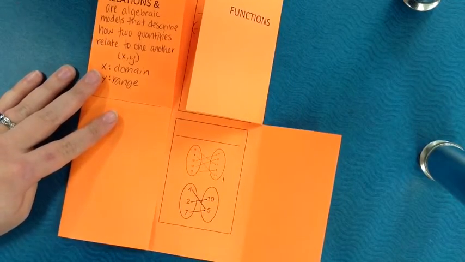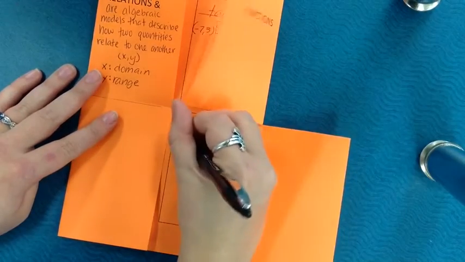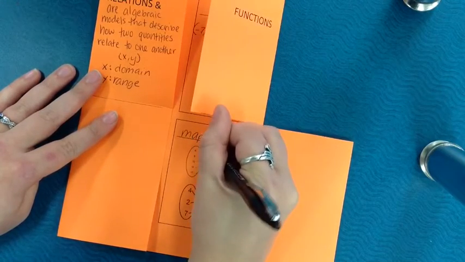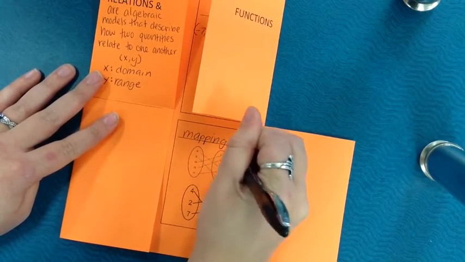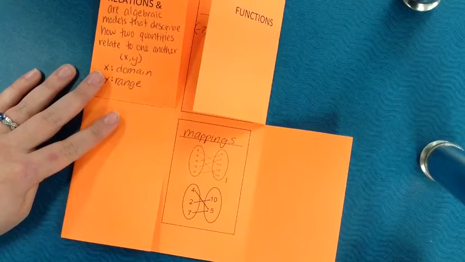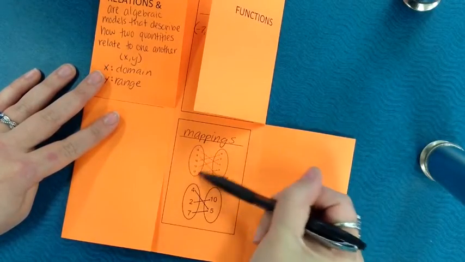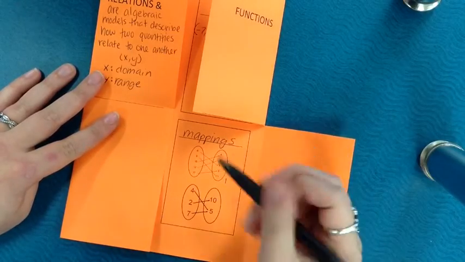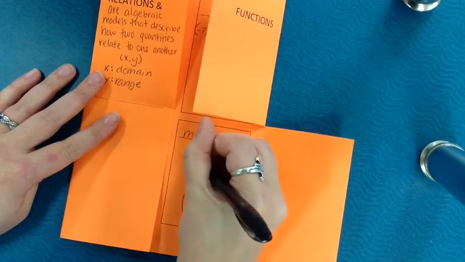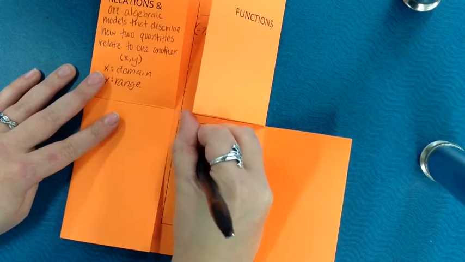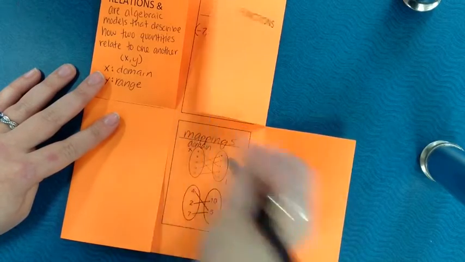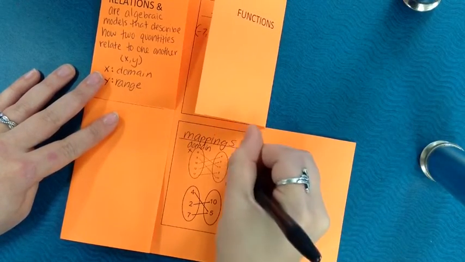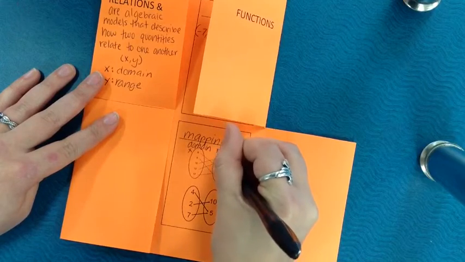The last one we're going to talk about is mappings. Now mappings is something new, and it might look a little confusing, but I promise you it's not that hard. The two main components of mappings are ovals and arrows. In the left oval, we have our domain, or our x values. And on our right oval, we have the range, or the y values.